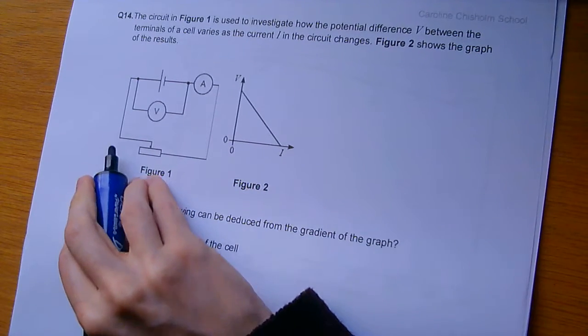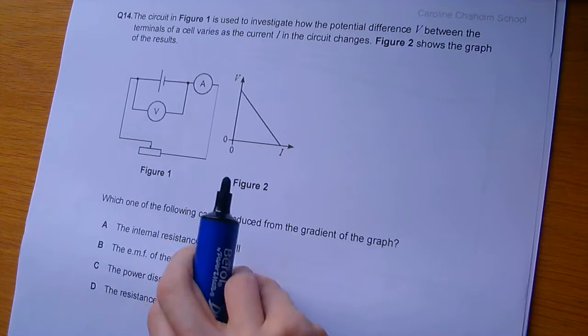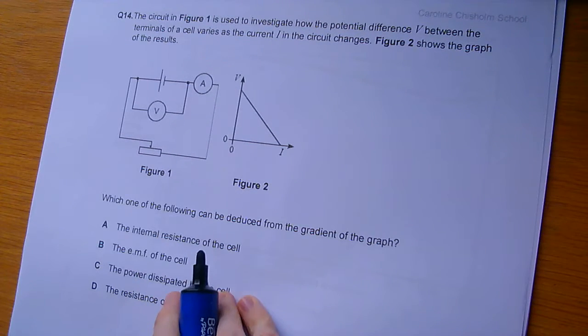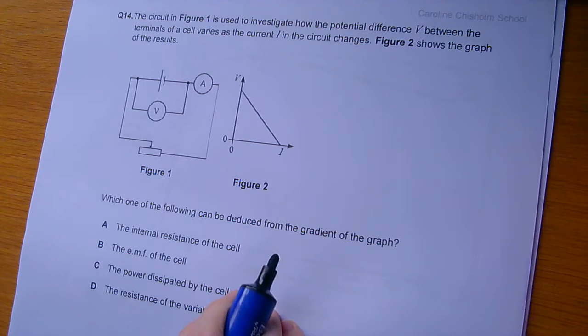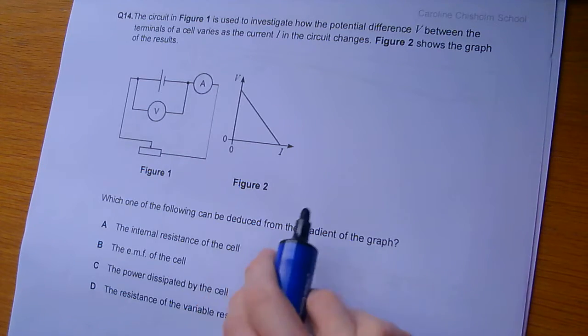Often we'd have it plugged in like that, wouldn't we? But that doesn't really matter. So which of the following can be deduced from the gradient of the graph?